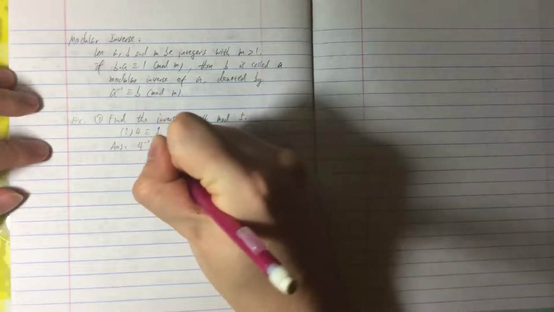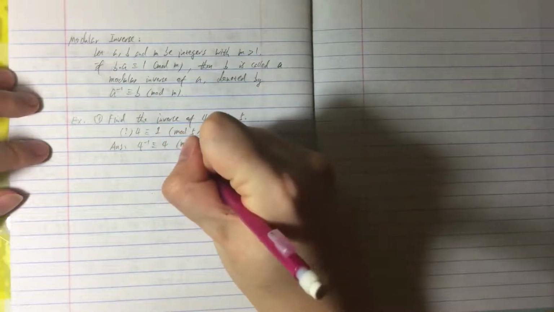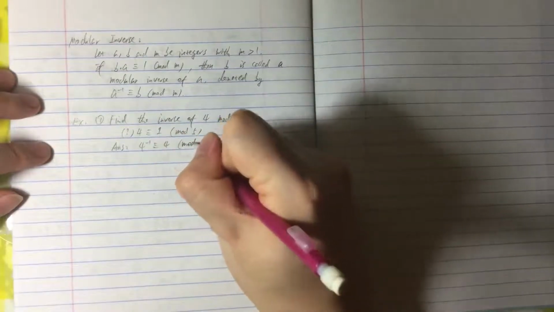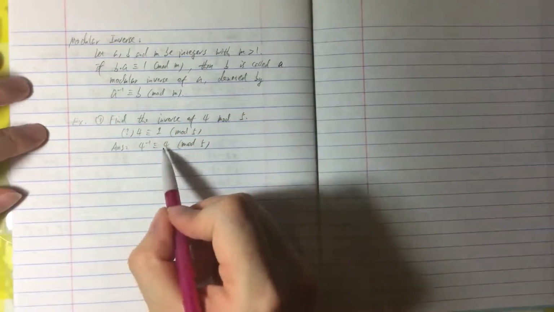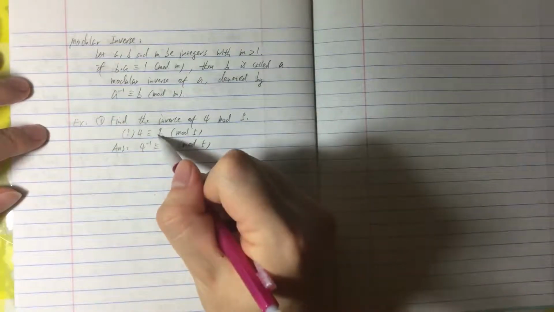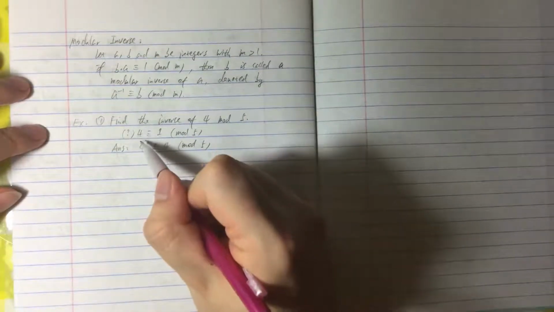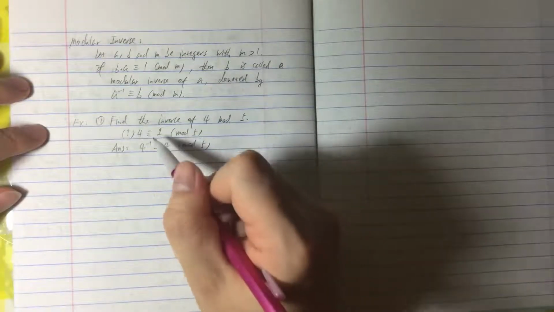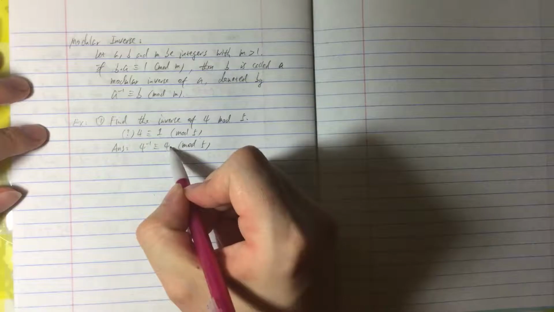So the inverse of 4 is 4 mod 5. The inverse of 4 is 4 mod 5 because 4 times 4 is congruent to 1 mod 5. 4 times 4 is 16, and 16 divided by 5 has remainder 1. So this 4 is the inverse of 4.